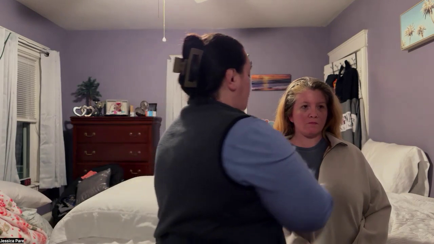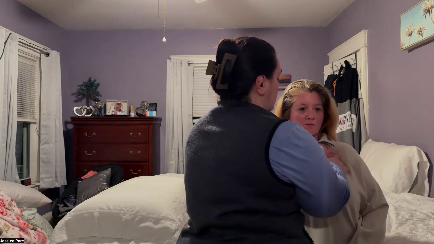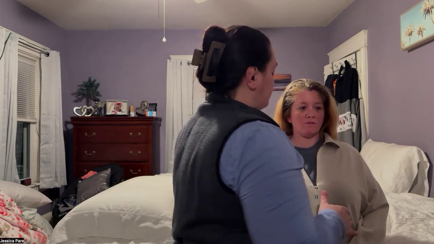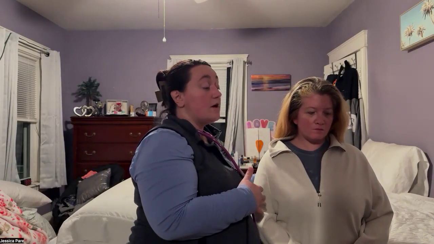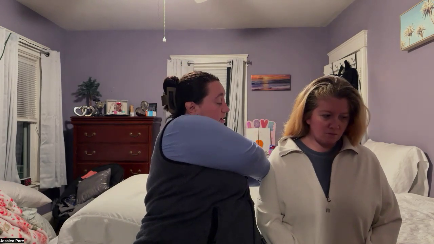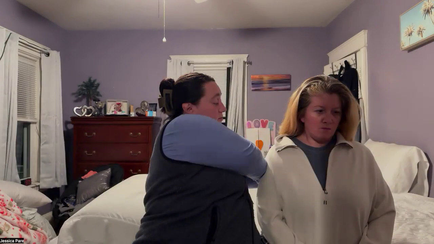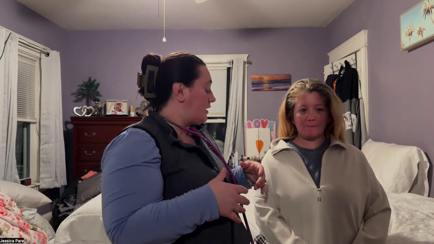I then am going to palpate her chest wall for any lumps, masses, irregularities, which I do not feel. I then am going to palpate her back, her posterior chest wall, and assess for diaphragmatic excursion. Please take a deep breath. Perfect. Lung expansion appears equal and symmetrical.